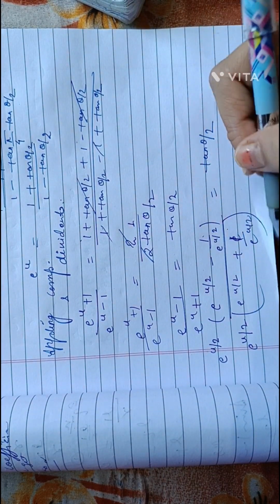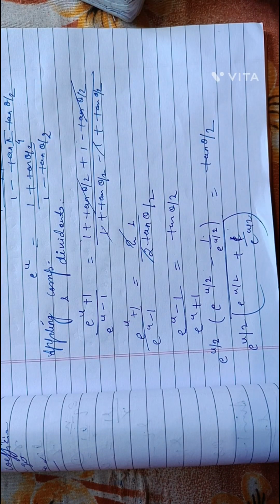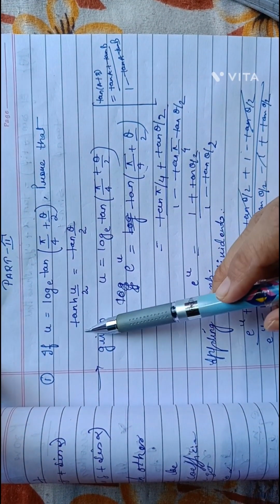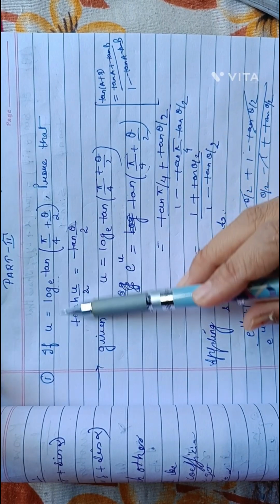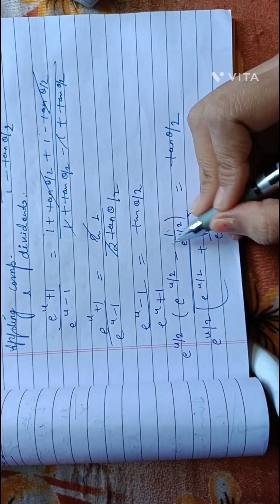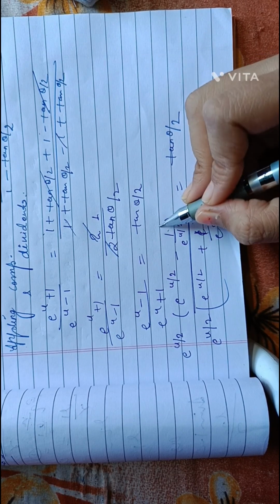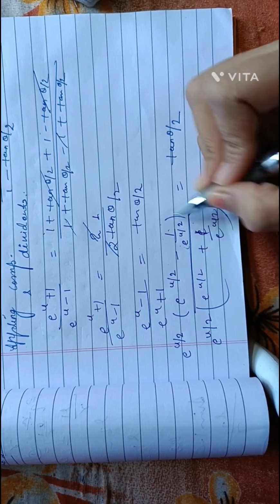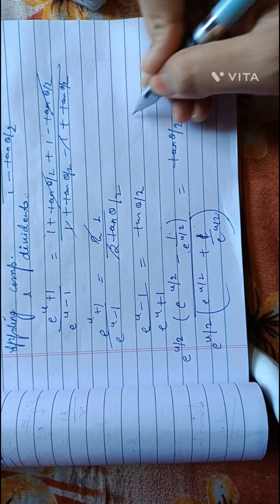Is this the formula of tan hyperbolic u by 2? What we have to prove here is tan hyperbolic u by 2, and we know that this will only come when this becomes e to the power minus u by 2. So we are going to invert this.